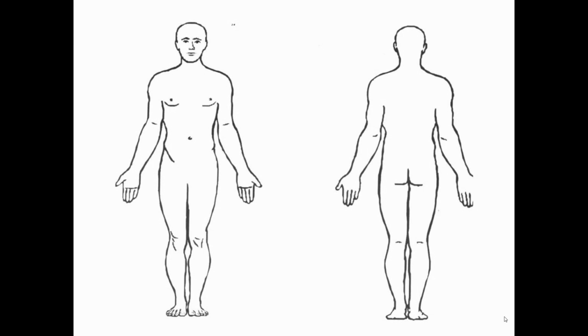So what we do in the medical field is use this particular diagram that you see now, this position called anatomical position, as an agreed template of what the person looks like when we talk about it. It's like a shared map, so it's easy to say what is front and what is back.